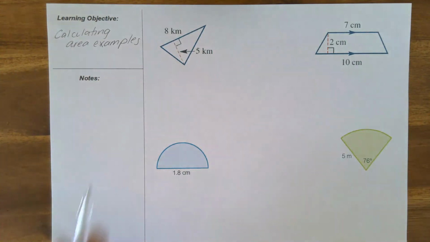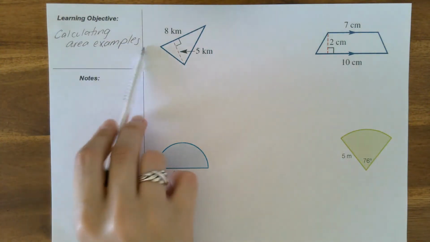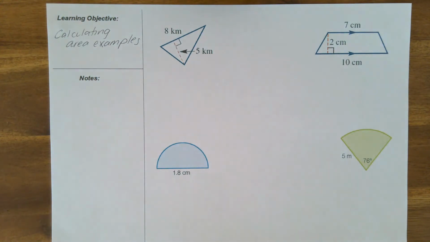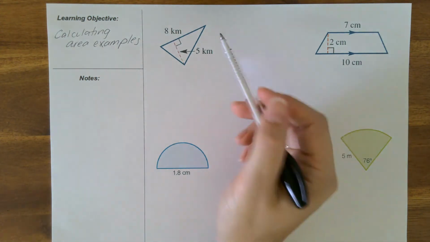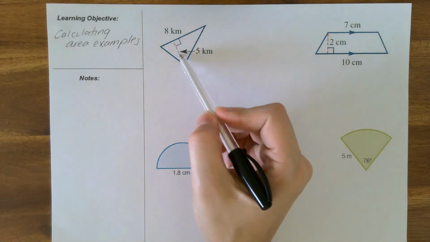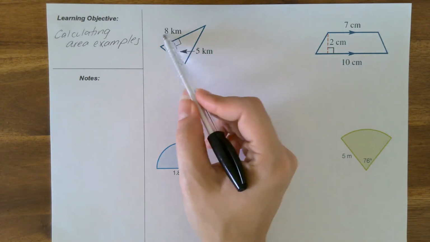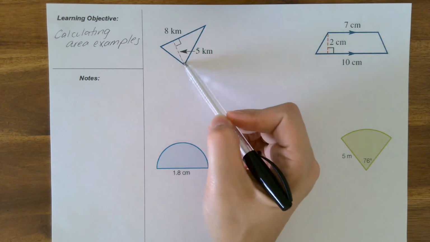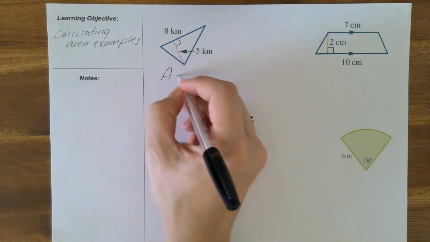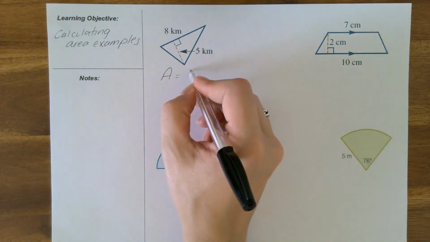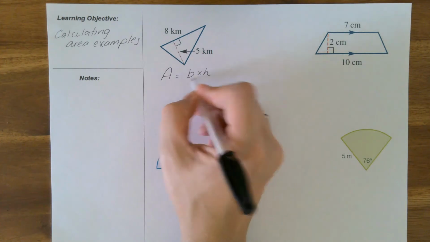We're going to calculate some examples of area using our rules that we have already revised. So what we've got here is a triangle. We can see that the height of the triangle is running perpendicular to the base there. The base is 8 kilometers and the height appears to be 5 kilometers. Our area rule has to be written down first. So our area is base times height divided by 2.